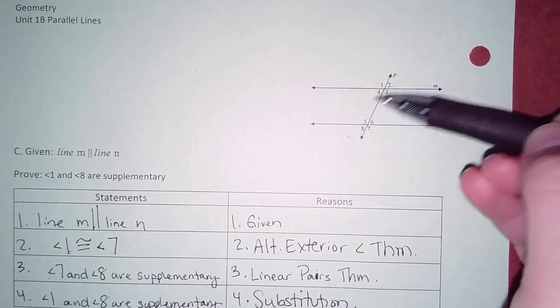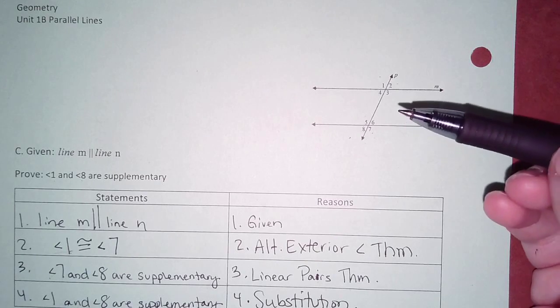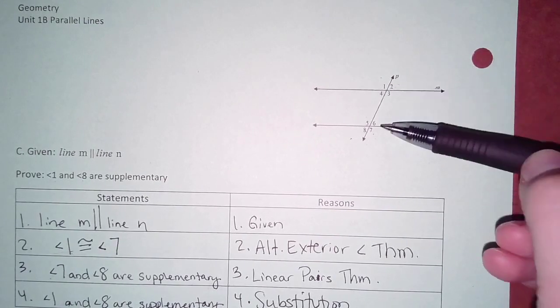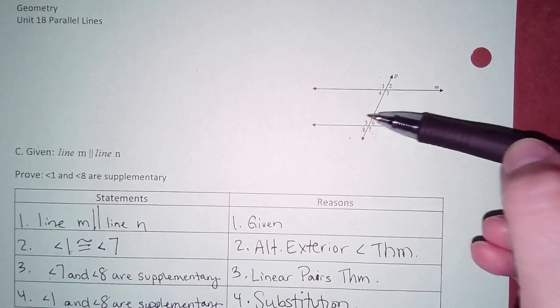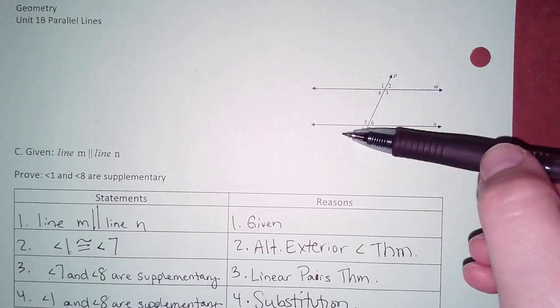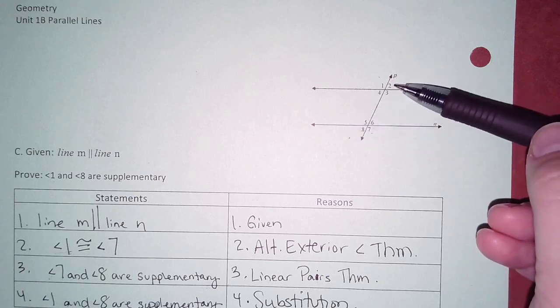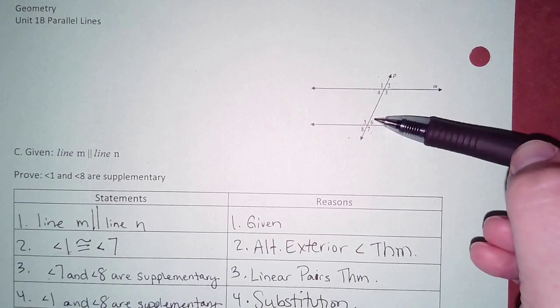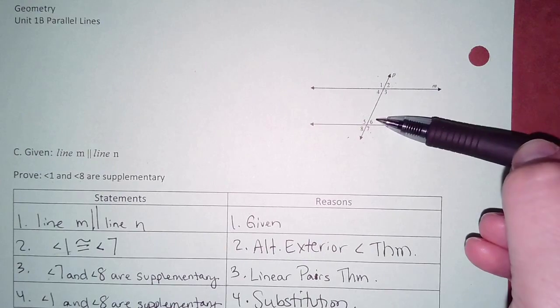2 and 5 do not have a direct relationship. So I could say something about 2 and 6 in order to get close to 5. I'm thinking what can get me close to 5? I could talk about 2 and 8, but I'll go ahead and talk about 2 and 6. What's their relationship? They are corresponding angles. So I know that angle 2 equals angle 6.